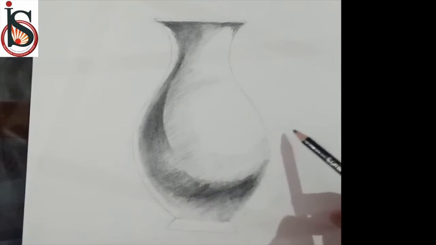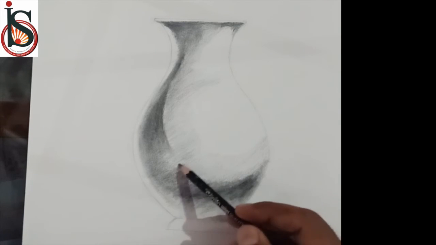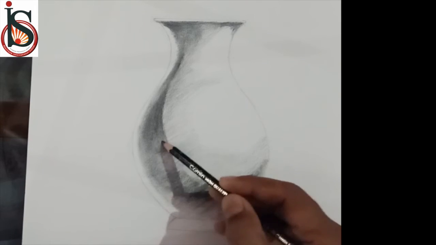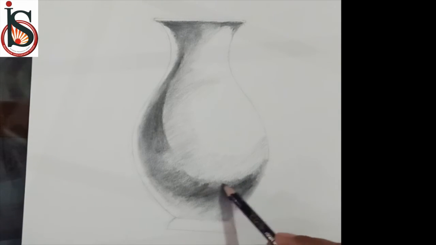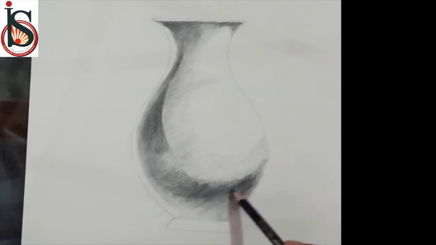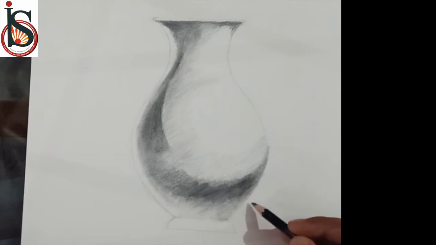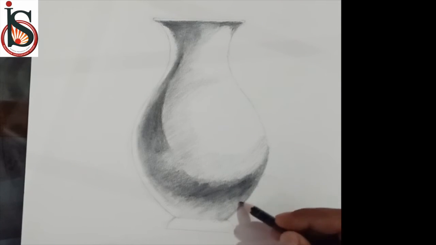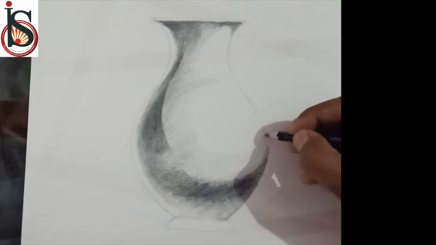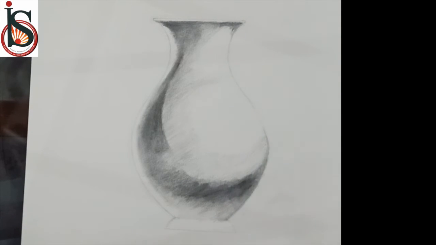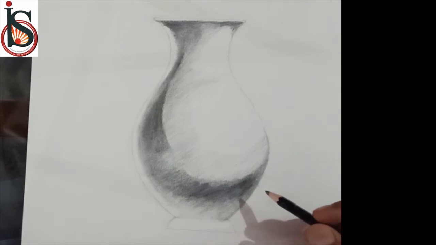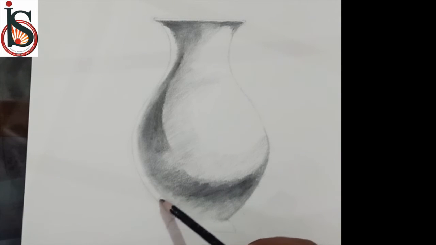Like this, keep doing the shading wherever we need to do dark, where we need to merge the shading, and finally the vase will be ready in a 3D form. Approximately 70% is completed, and already it's giving a 3D look.